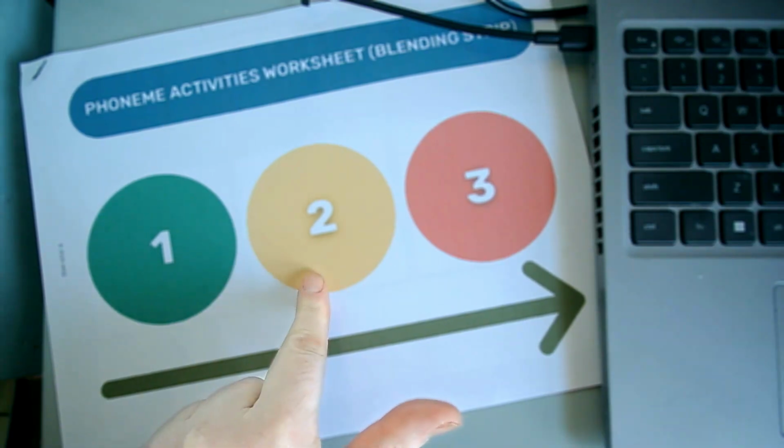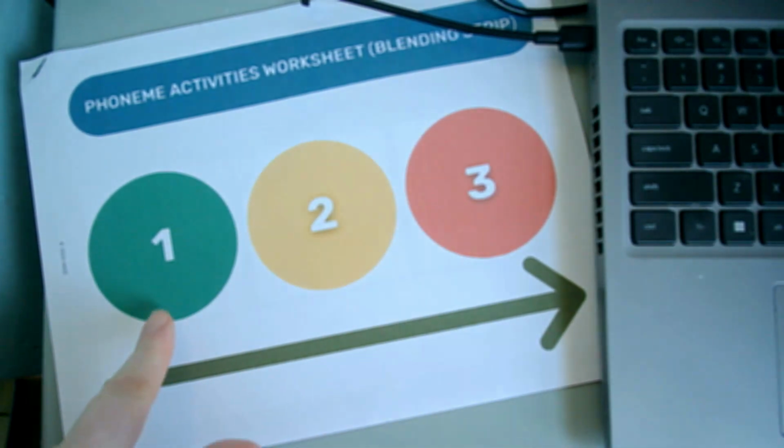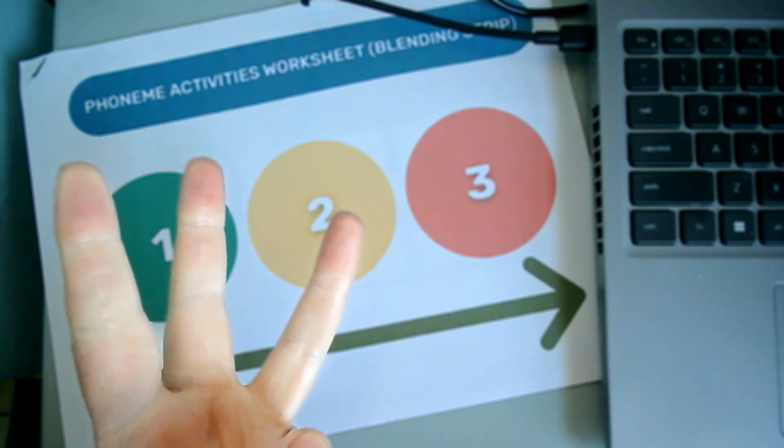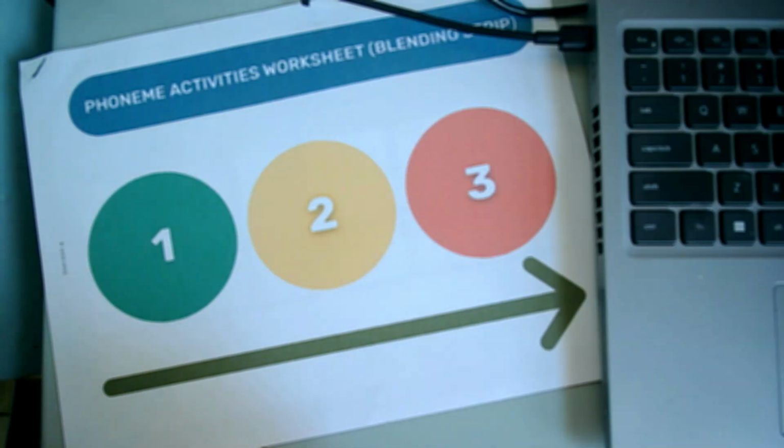G, u, m. Gum, gum. This time I'm going to give you 1 word. Give me 3 sounds. Ready?